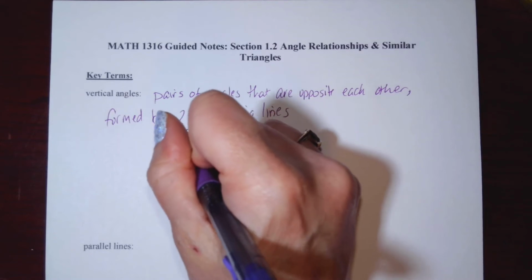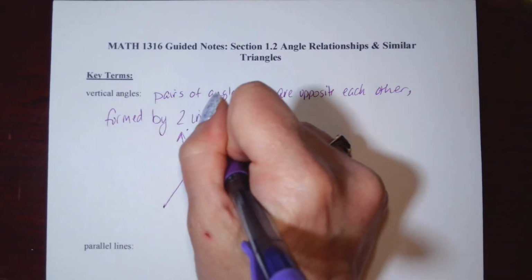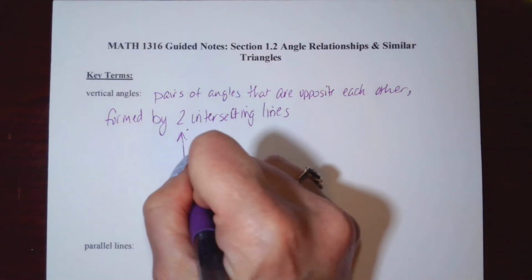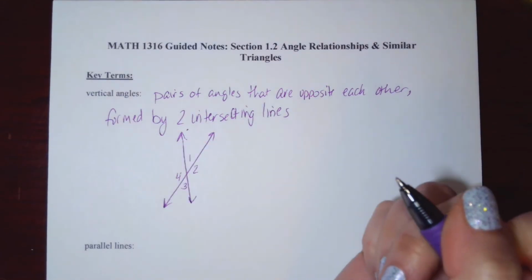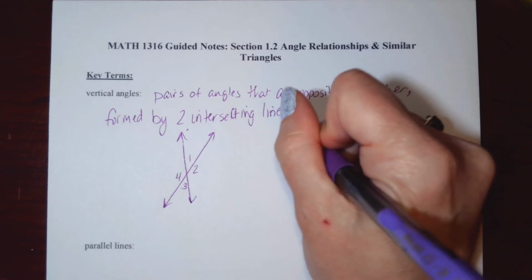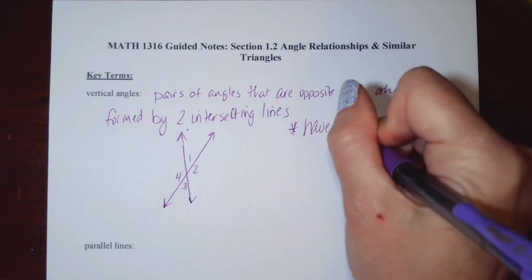So it doesn't matter what angle my lines run into each other at. When I have two lines that intersect, they form four angles, 1, 2, 3, 4. Vertical angles come in pairs and they have equal measures.